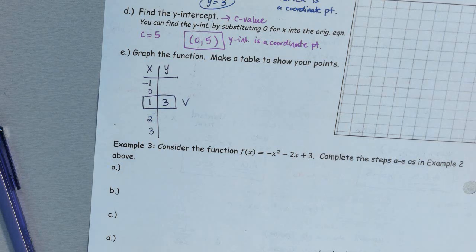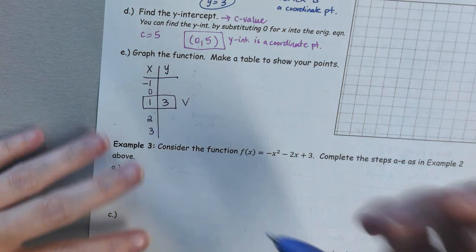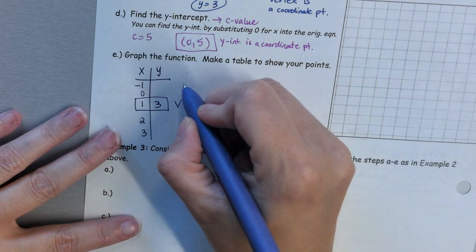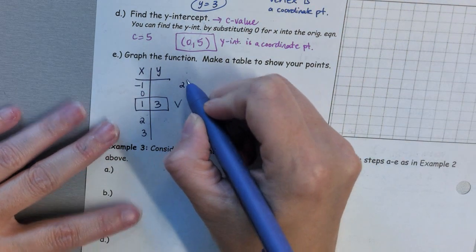Alright, let's see how that went. Okay, so just be careful if you are plugging some of these into your calculator, because if you don't tell your calculator exactly what to do in the correct way, it will give you an incorrect answer.